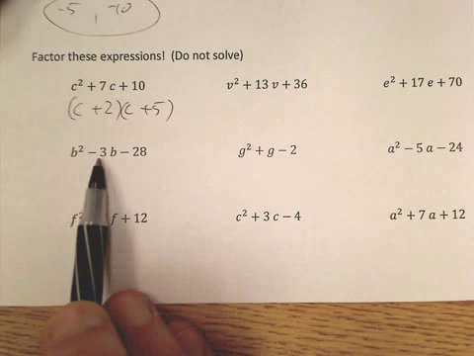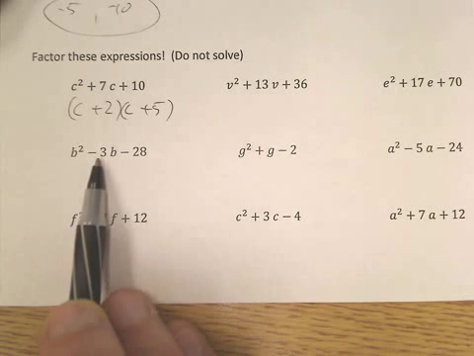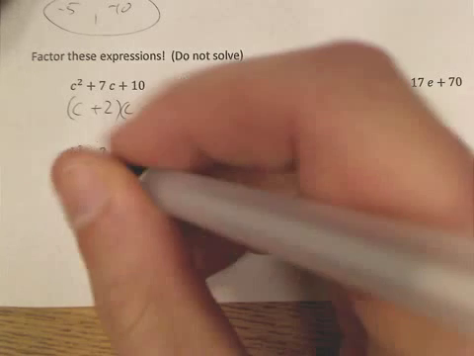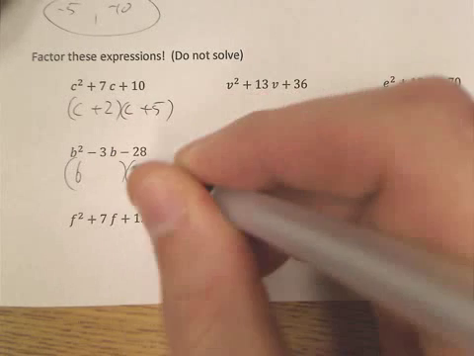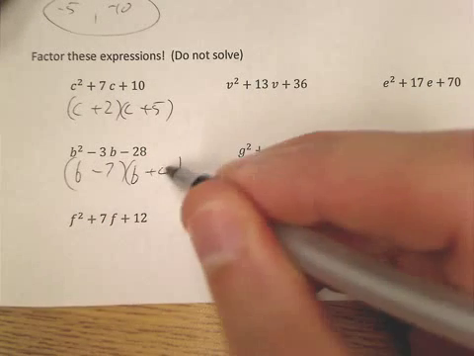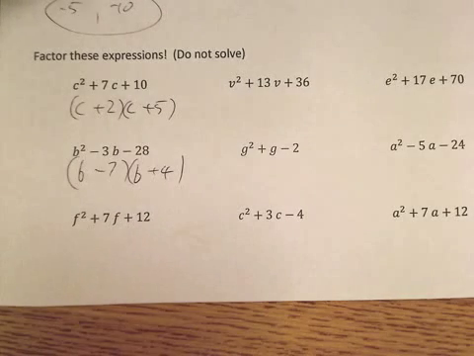And with the negatives, I'd probably advise that. It's a little harder with the negatives. So start at negative 3, look for negative 28. You get, sorry, I lost my train there. So it's going to be negative 7 and positive 4, minus 7 and plus 4. And just write it out like that. We're just factoring here. We're not actually solving anything, because it's not equal 0.